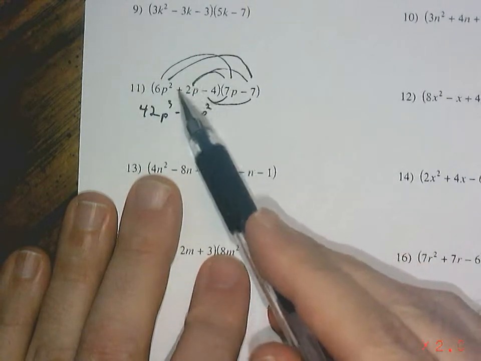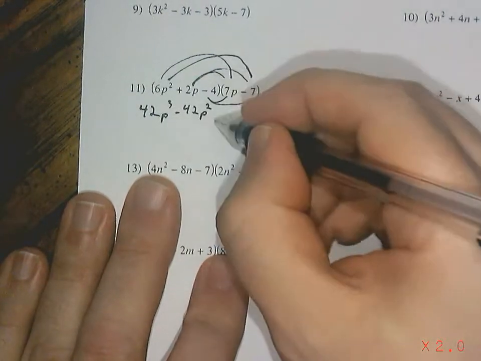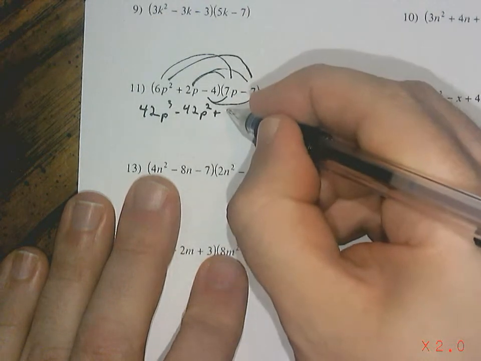Now we're going to distribute the second term. 2p times 7 would be 14p, so plus 14p.